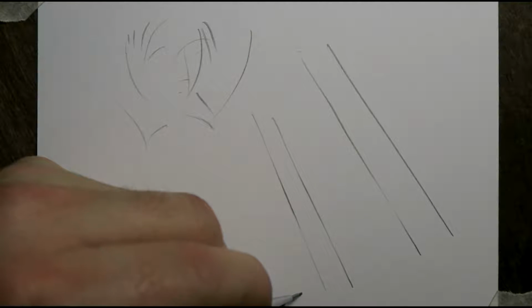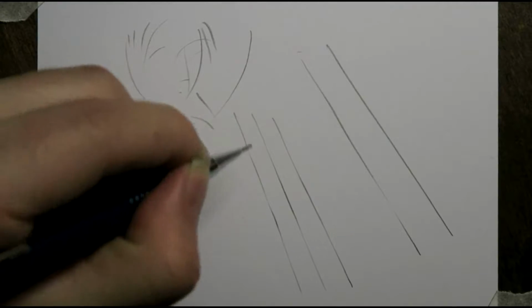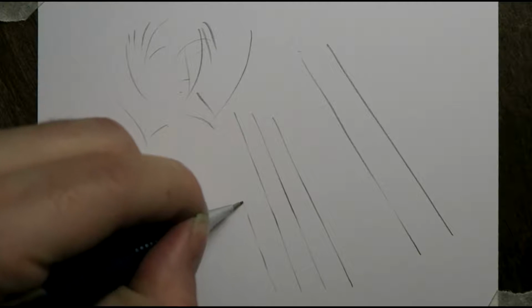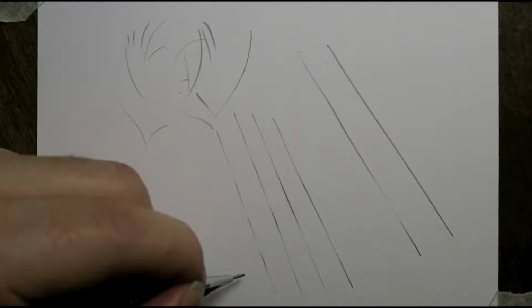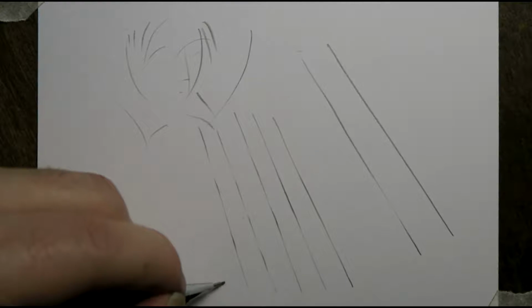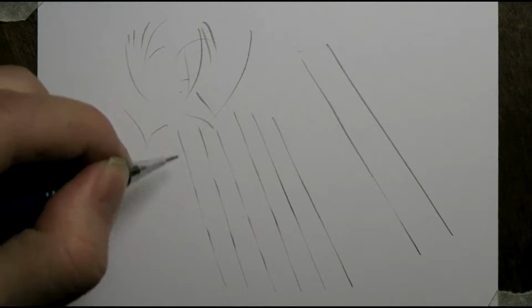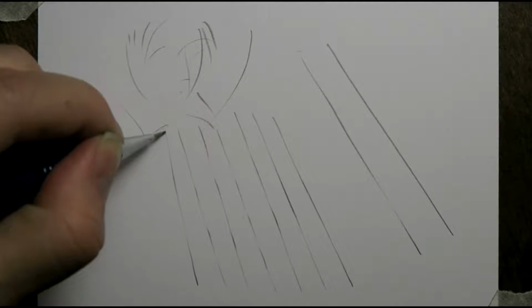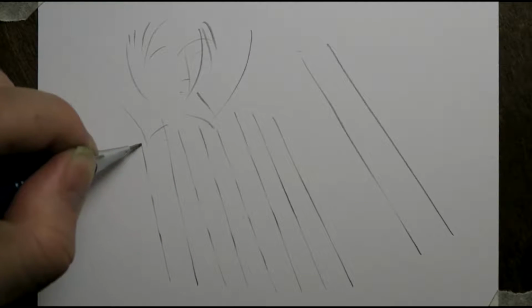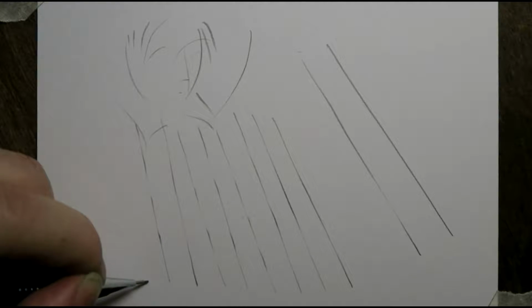So you have these lines that you put on the paper, and you just put some more pressure at certain spots, like this. You can even have a certain rhythm in that, a certain pulse.